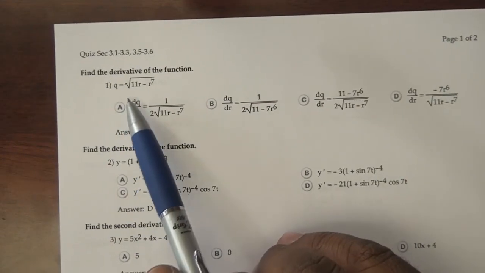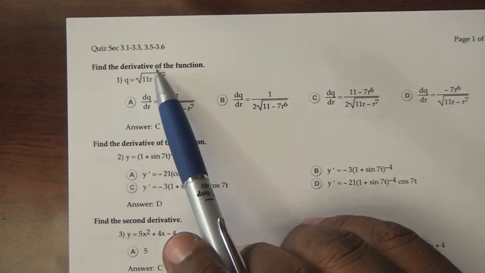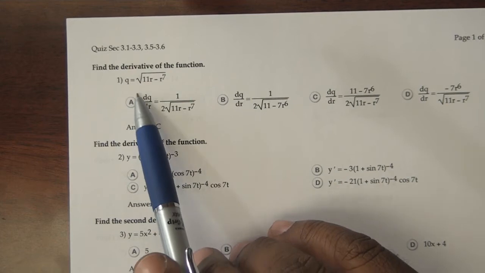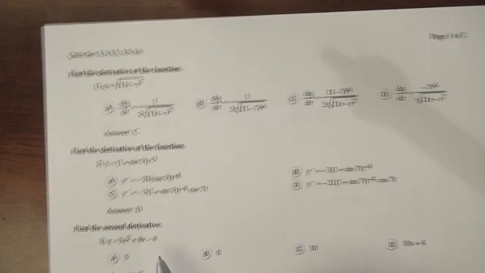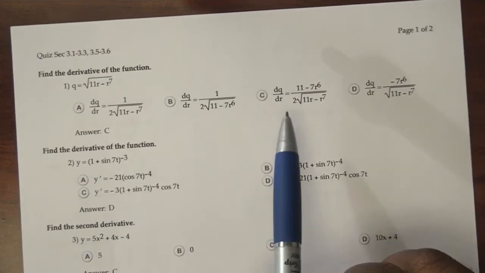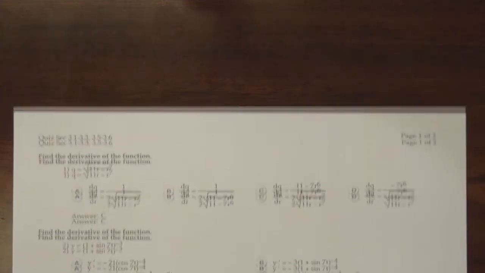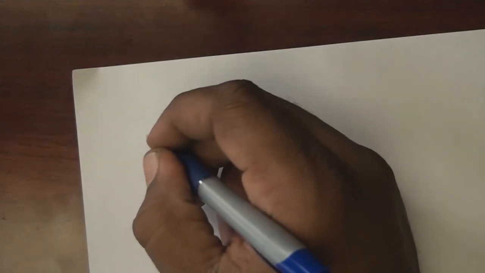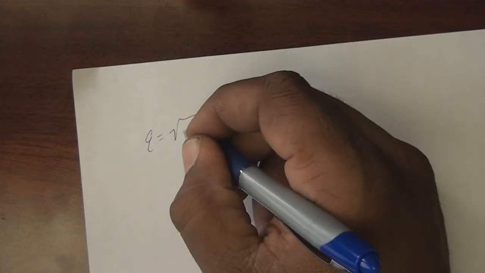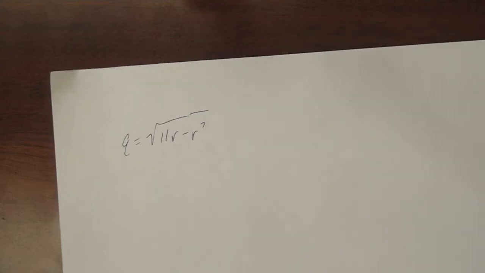We'll take a look at this first equation, and the directions ask us to find the derivative for the function q is equal to the square root of 11r minus r to the 7th power, and we can see the correct answer choice is C. So let's see how that's worked out exactly. We have q is equal to the square root of 11r minus r to the 7th power.